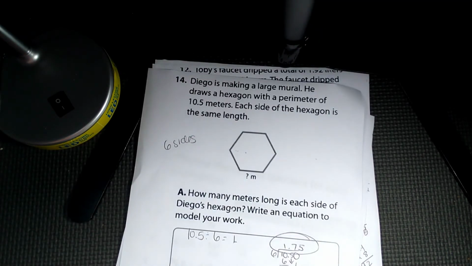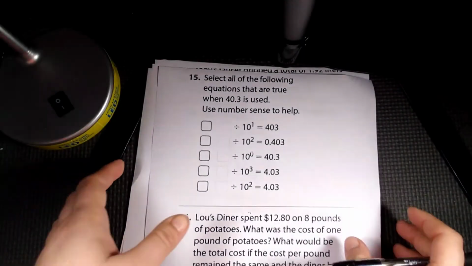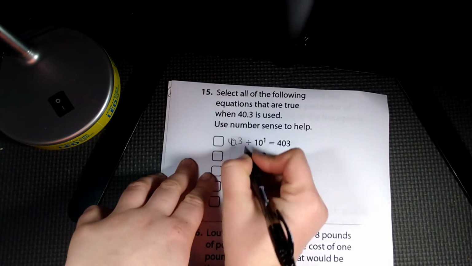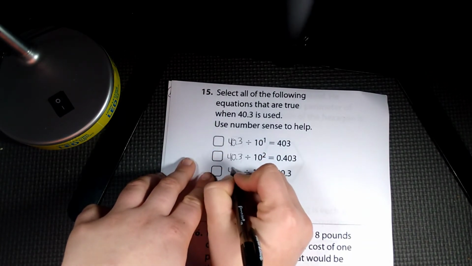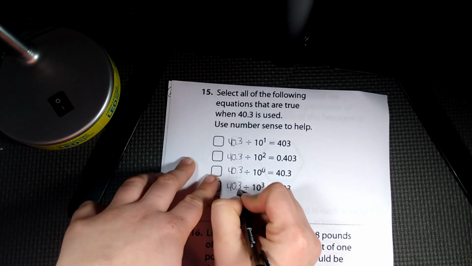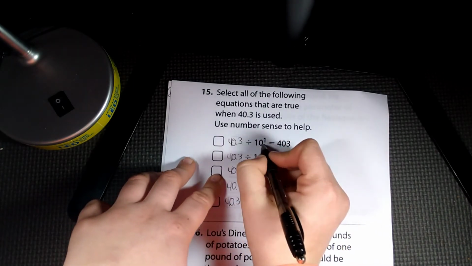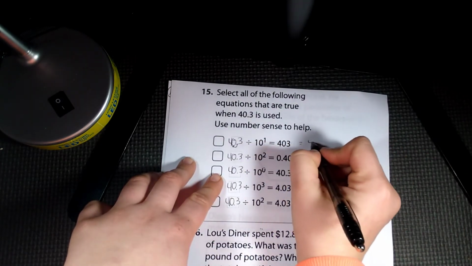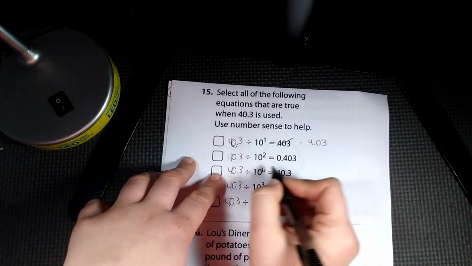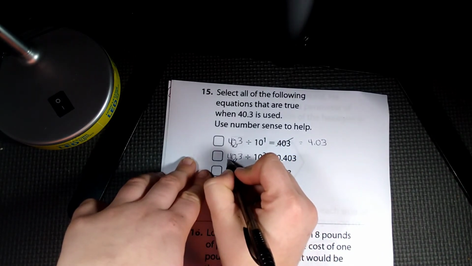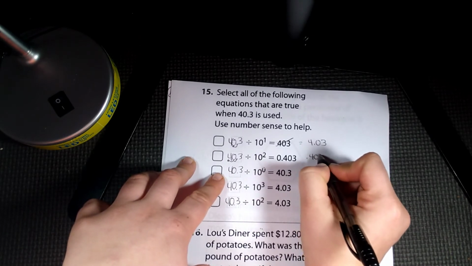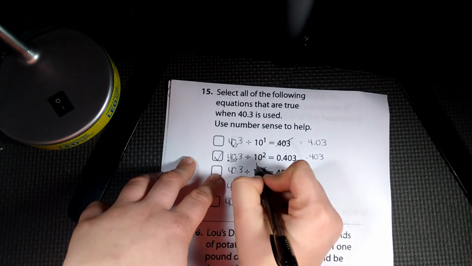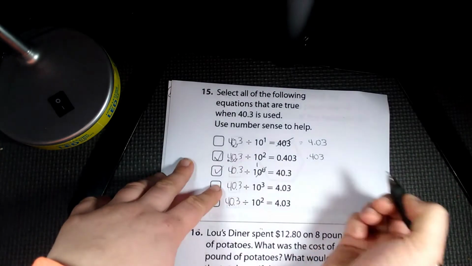Okay, number 15, select all the following equations that are true when 4.3 is used, or 40.3, my apologies. So if I was to divide by 10, it would be 4.03. If I divided by 100, it would end up being 0.403, so that's correct. If I divided by 10 to the 0, that means 1. It would be itself, that's correct.